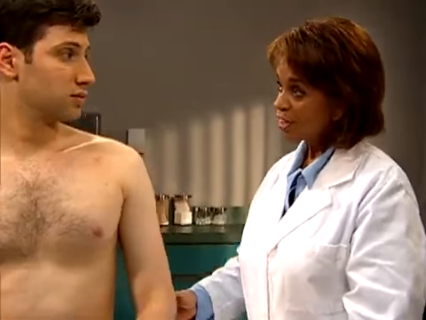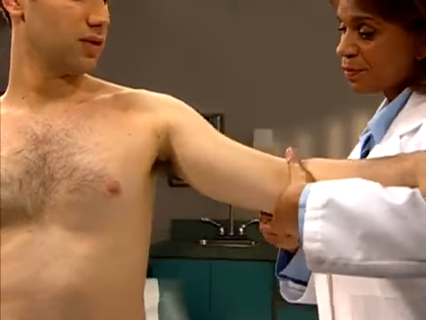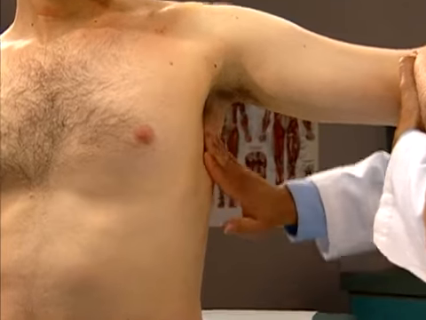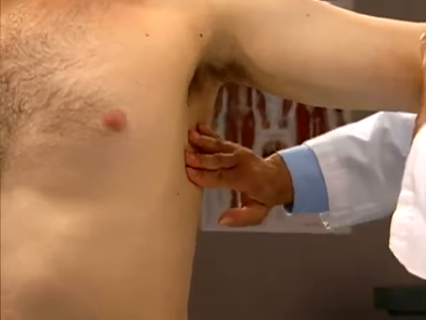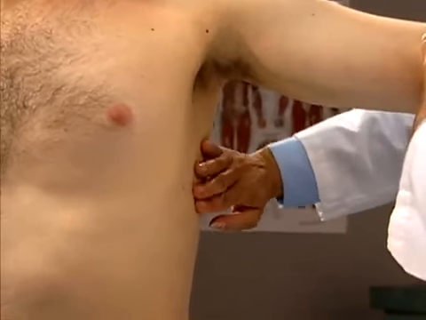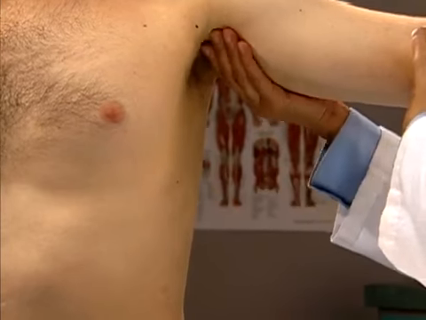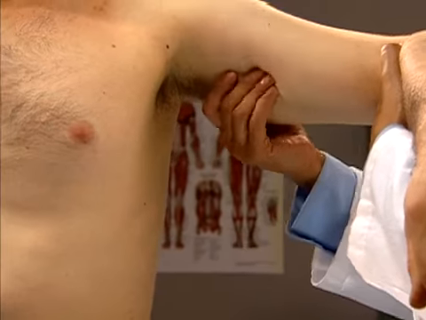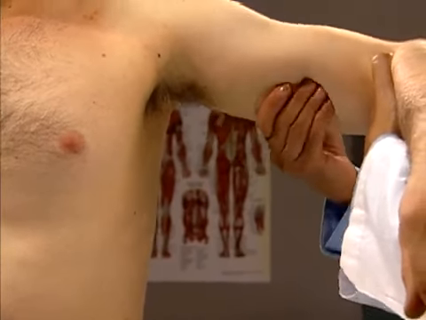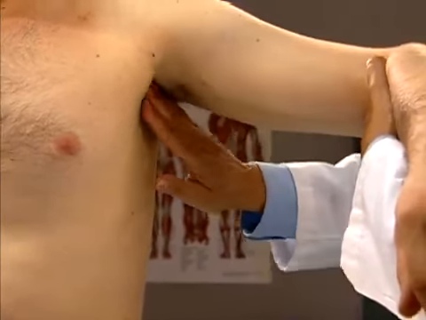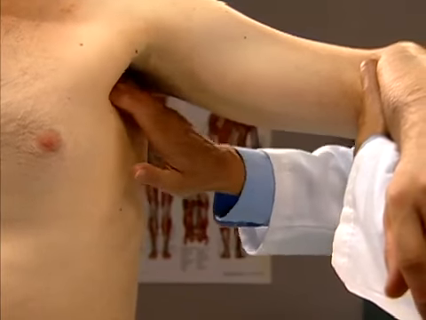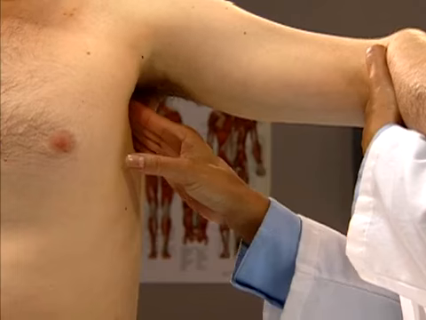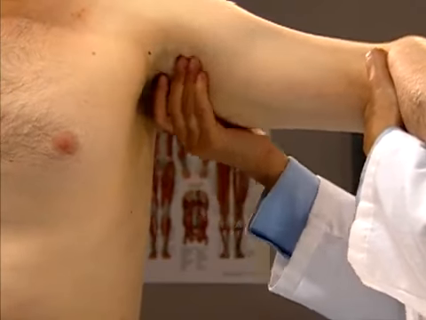Will you lift your arm so I can continue to check your lymph nodes? To assess the axillary nodes, support the patient's forearm with your opposite arm. Then let your fingers roll over the tissue in the apex, medial and lateral aspects of the axilla, anterior and posterior walls of the axilla, and down the arm to the elbow.